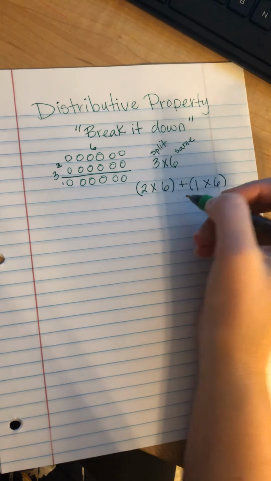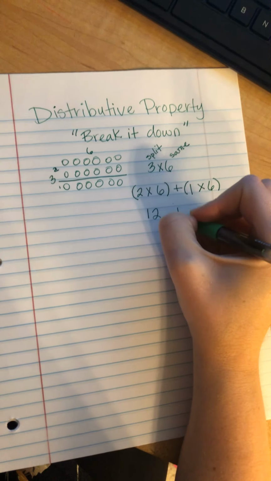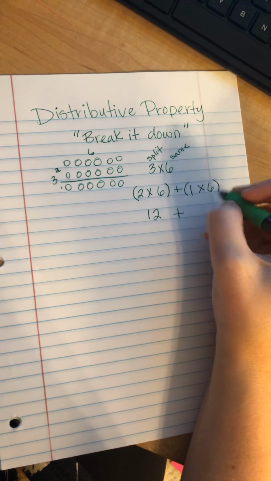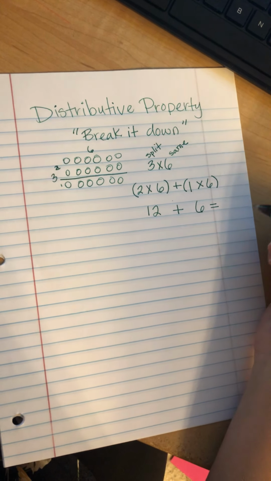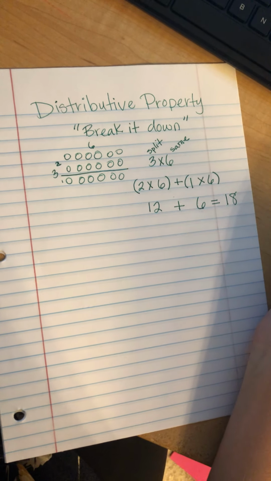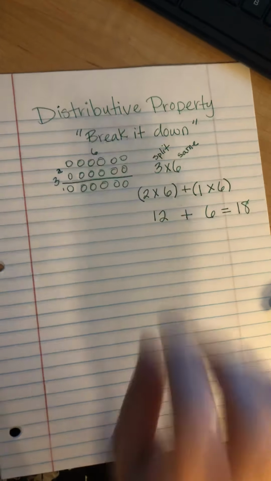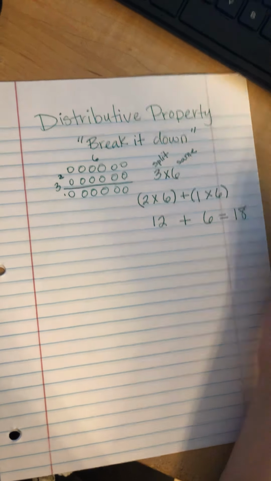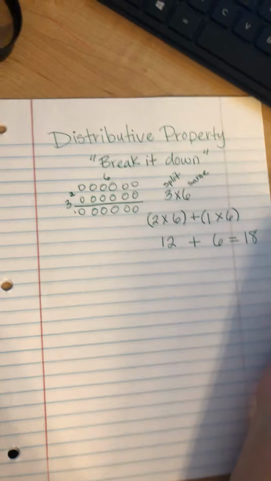Okay? 2 times 6 is 6 plus 6. That's 12. Plus 1 times 6, that's 6. Okay, then you just have to add 12 plus 6. That equals 18. So I didn't have to multiply 3's and 6's. I just chopped it up. I broke it down with first number split, second number same. Woohoo!